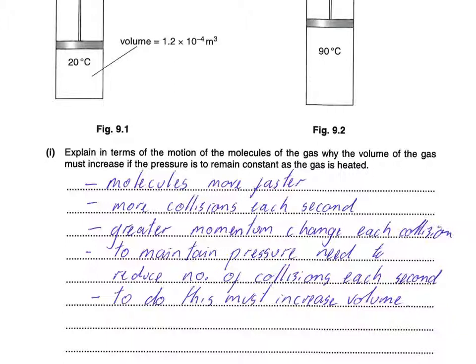So if I'm going to try and keep the pressure the same, what I've got to do is to reduce the number of collisions each second. And how can I reduce the number of collisions each second, and therefore keep a similar total momentum change each second? I can do that by increasing the volume. So that was the 3 steps of logic there. This statement here, there would be more collisions, really should say there would be more collisions each second if the volume remained the same.